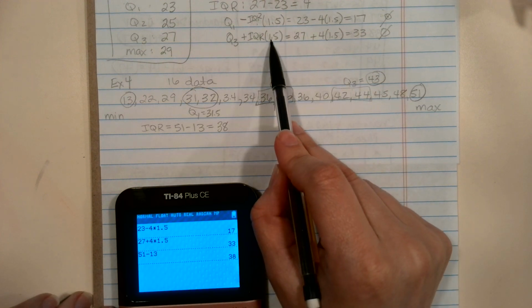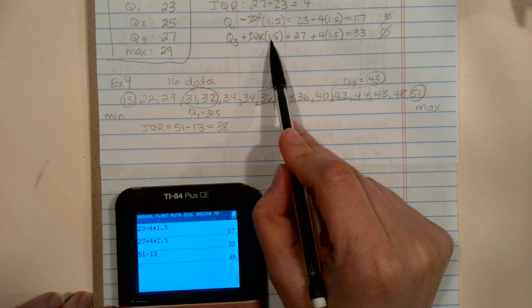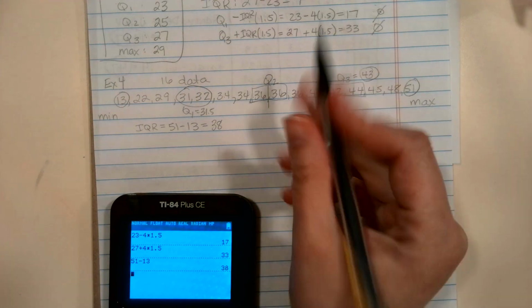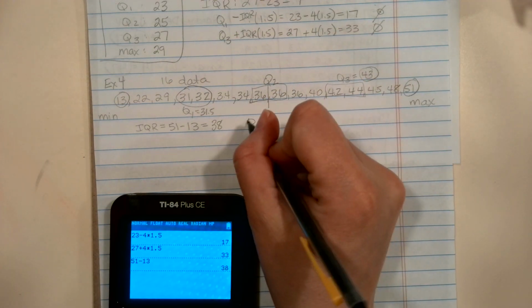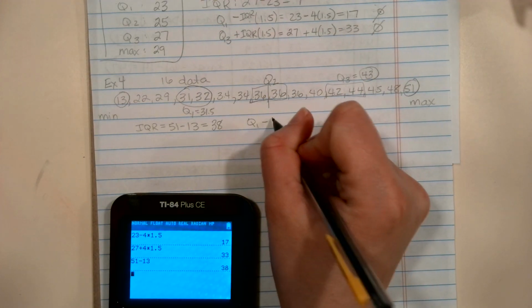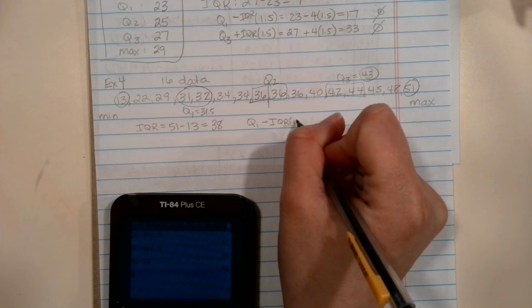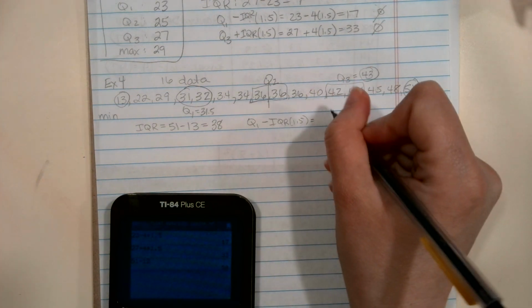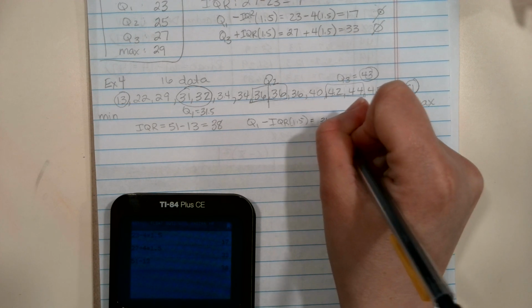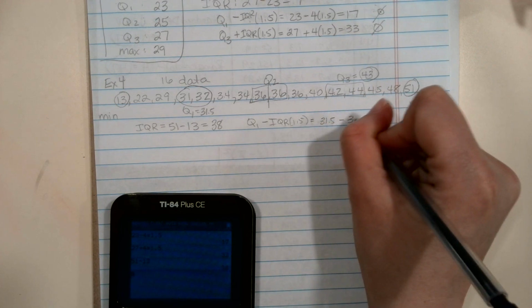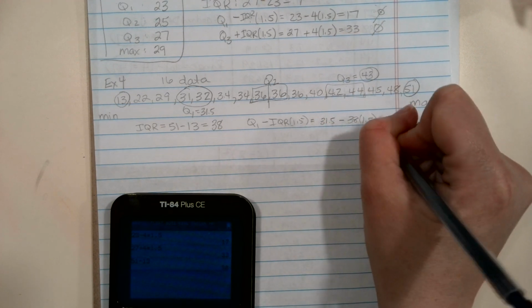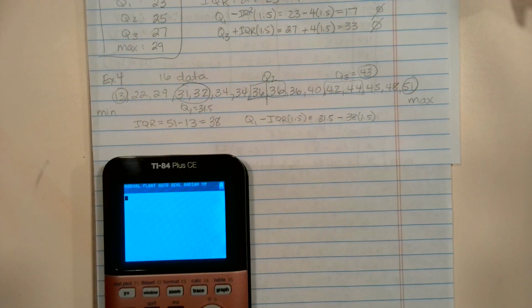We can do this work up here to find our outliers. Okay, so Q1 minus the interquartile range times 1.5 looks like 31.5 minus 38 times 1.5. Whoa, hold on.